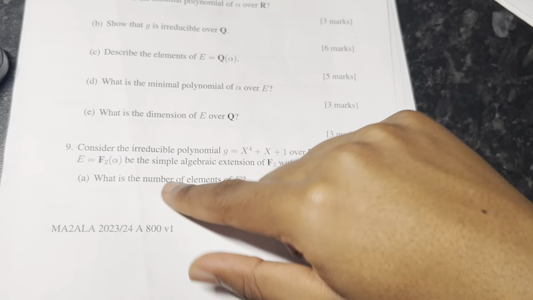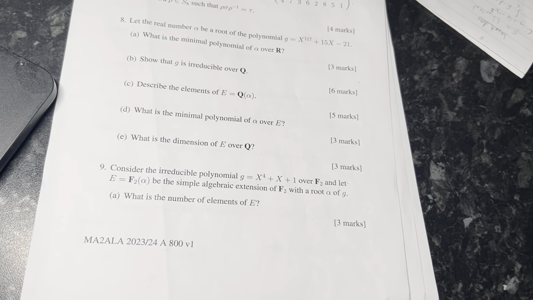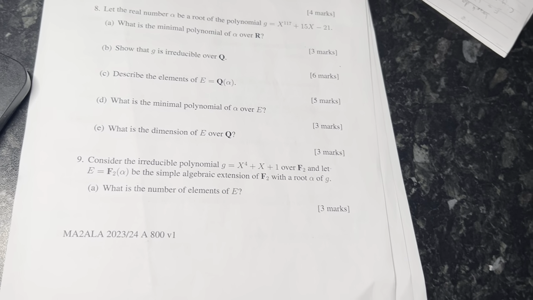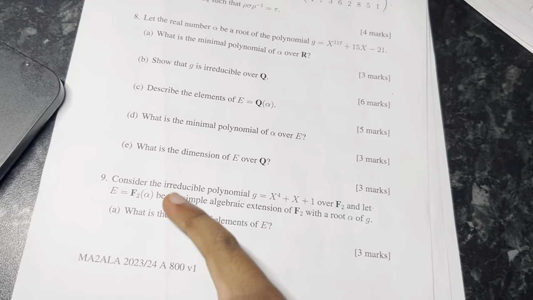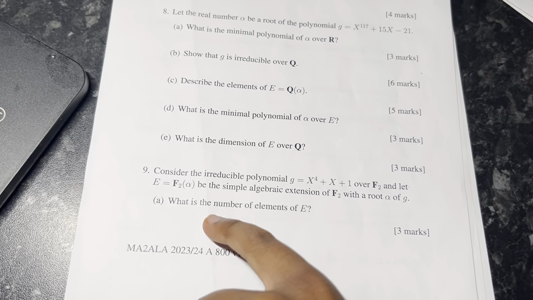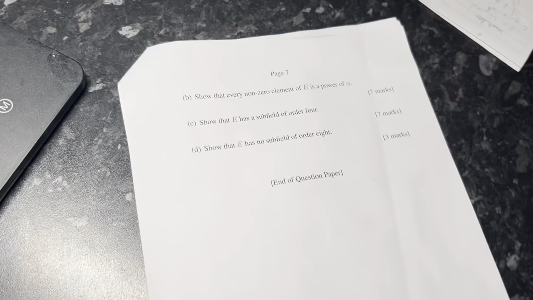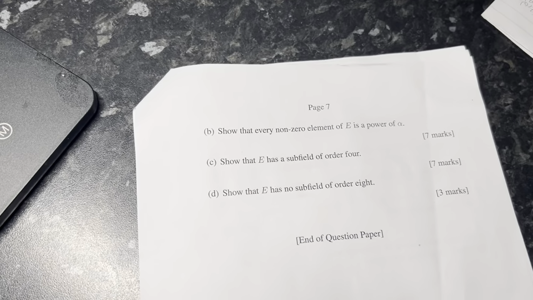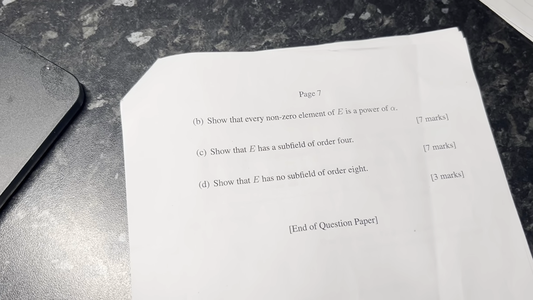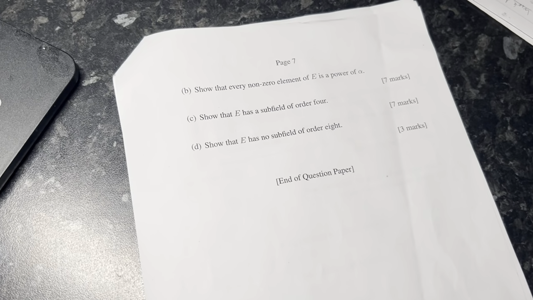Question 9. Yeah, I remember being confused by this one because I was originally going to do it since I didn't do too bad on the second assignment, so I had a good idea what the answers would be. But when I was doing this, I thought, okay, number of elements of E, that's going to be 2 to the 4, that's 16, okay. And then part B was show that every non-zero element of E is a power of alpha. That wouldn't have been too bad, I don't think. I remember getting a good amount of marks on that question in the assignment.